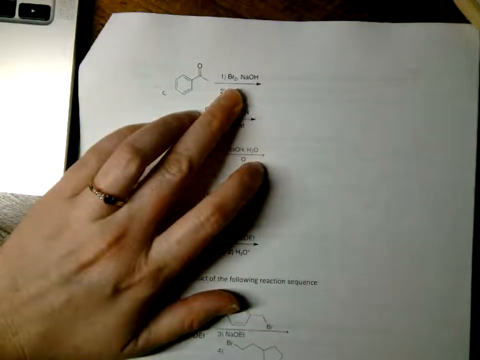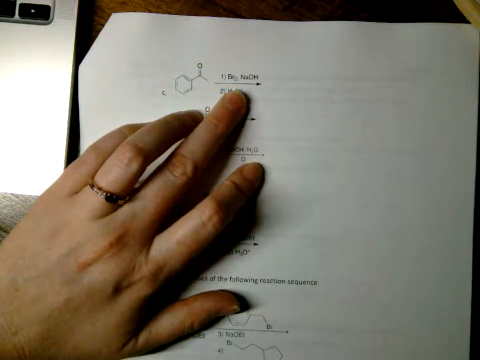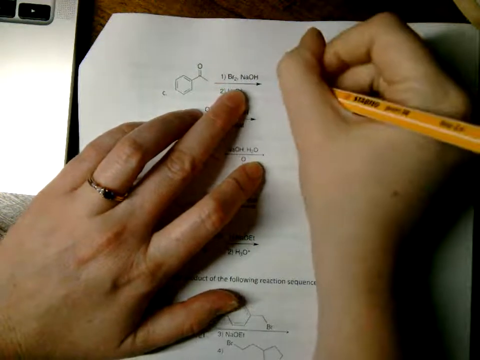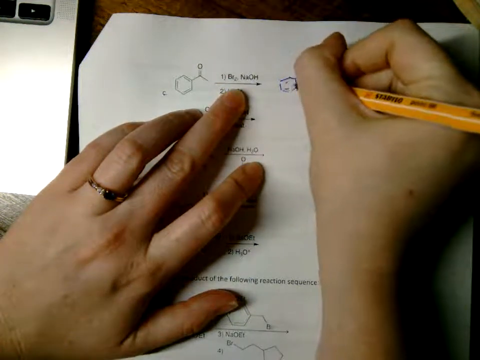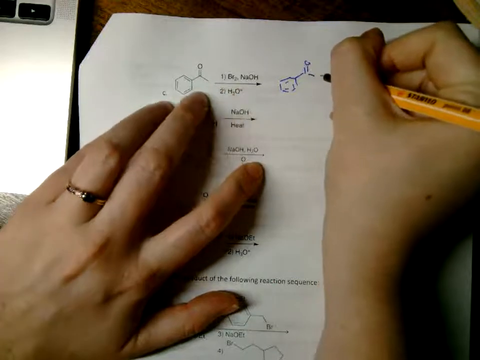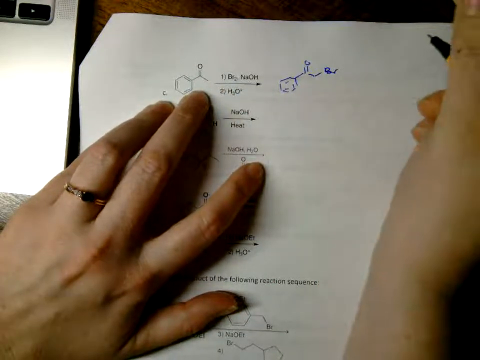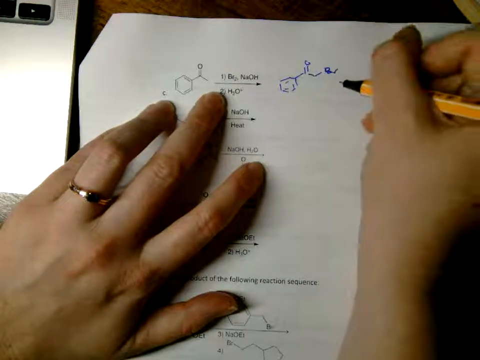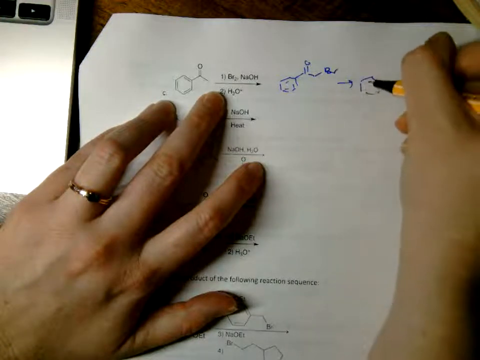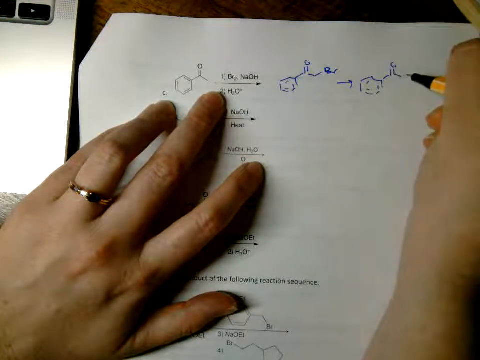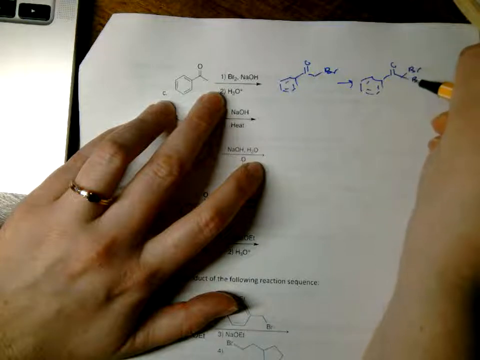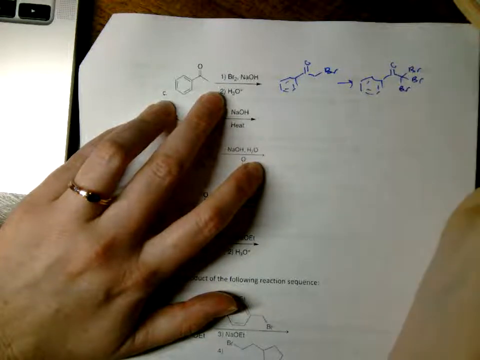This is Br2 with NaOH, which can do a base-catalyzed alpha bromination, so adding bromine at the alpha position, but actually it can do that multiple times. I'm not going to go through the mechanism because I did it in that other video, but it can do that 1, 2, up to 3 times.